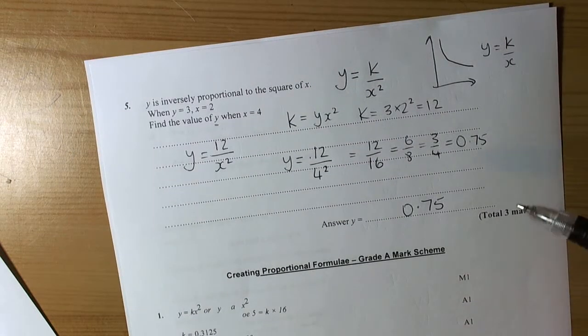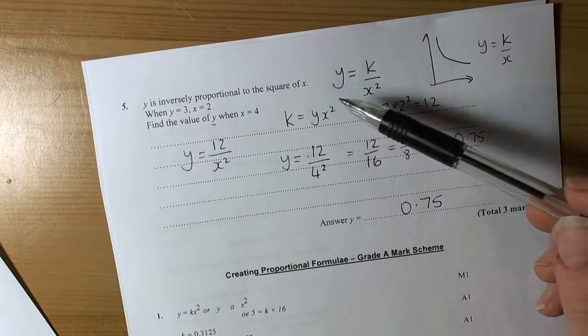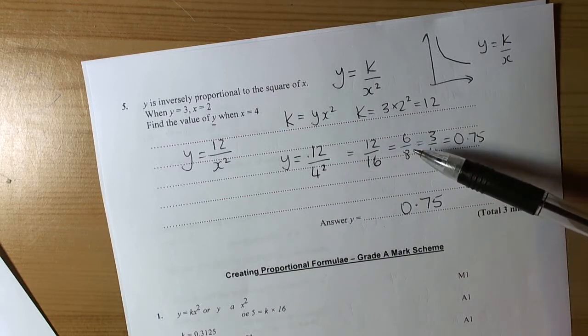So that's a summary of questions that you might face at GCSE exams involving direct and inverse proportionality and finding the formulas and relationships between the two variables.